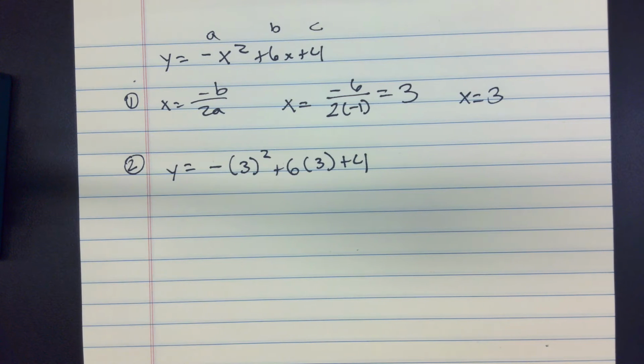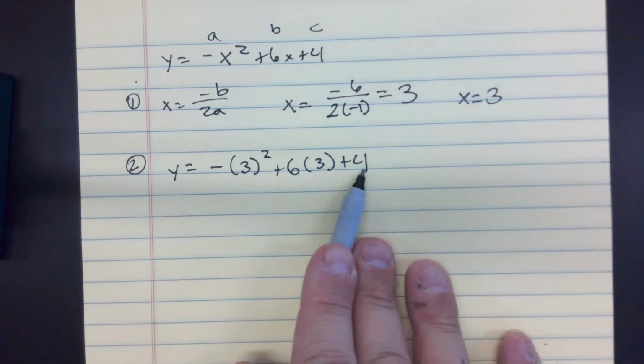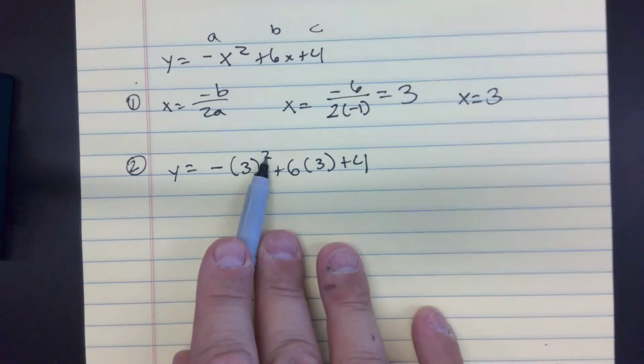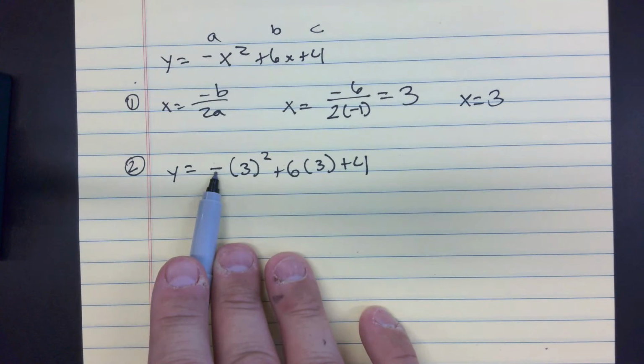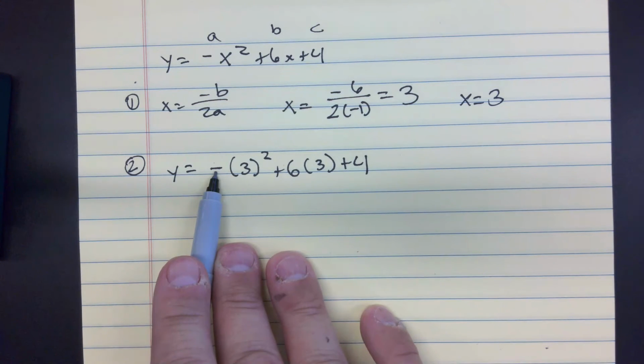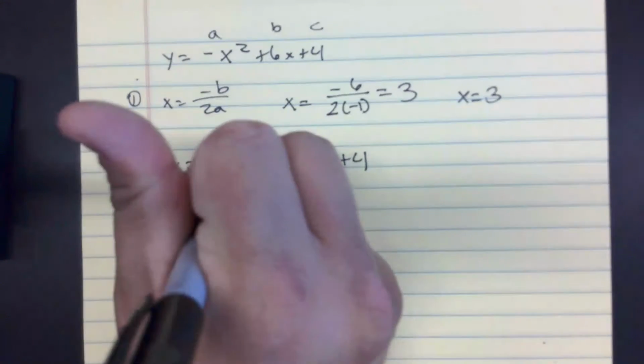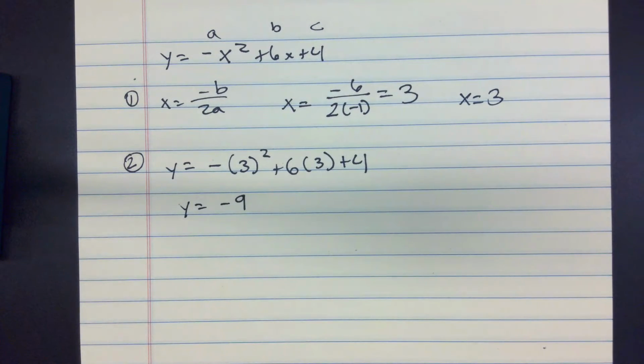That negative x squared up front. This problem right here is not negative 3 squared. This is 3 squared times a negative. Those are two different types of problems. 3 squared times a negative is negative 9. It is not negative 3 squared.